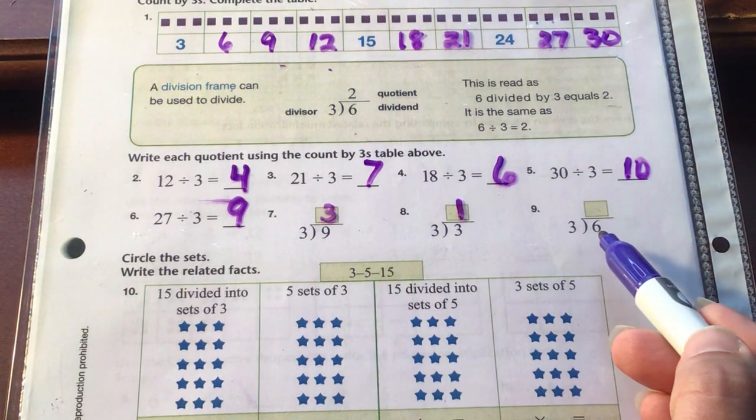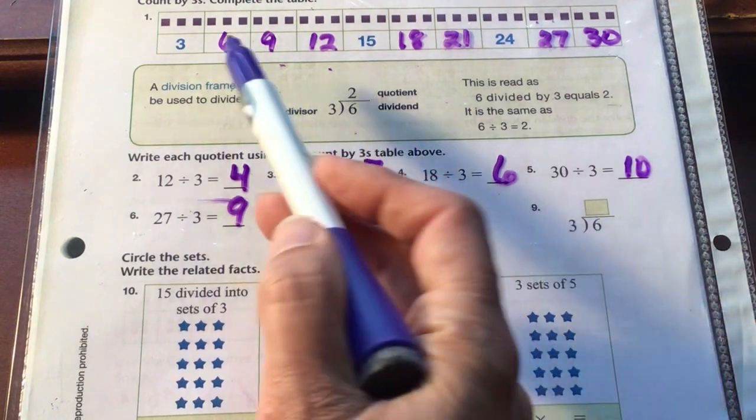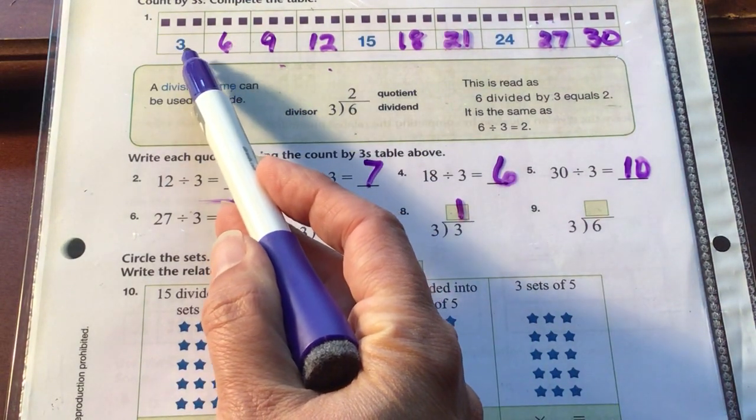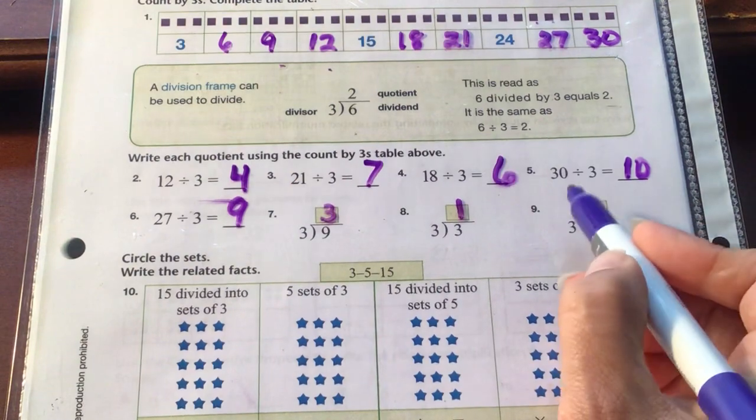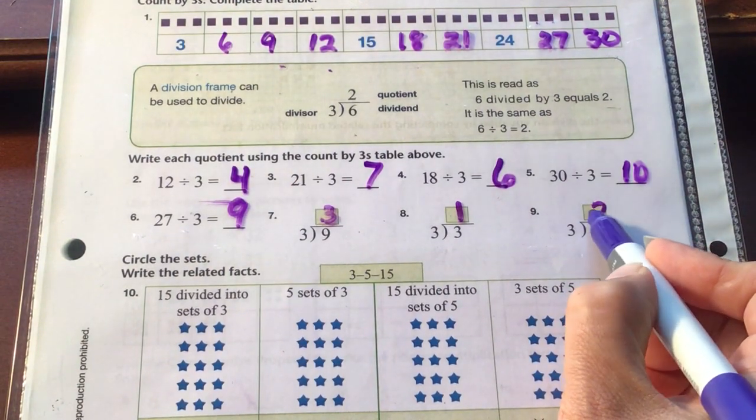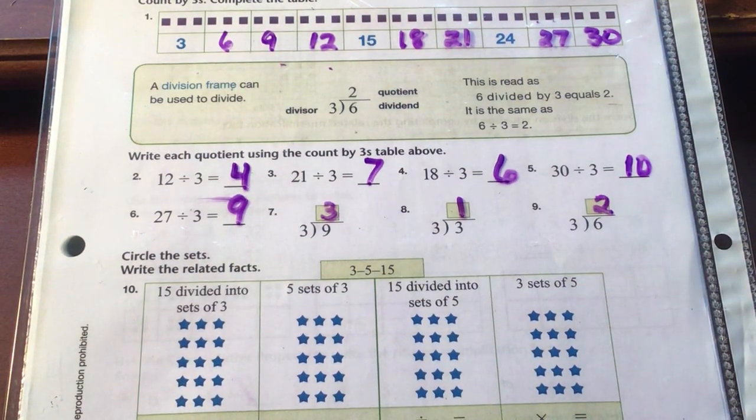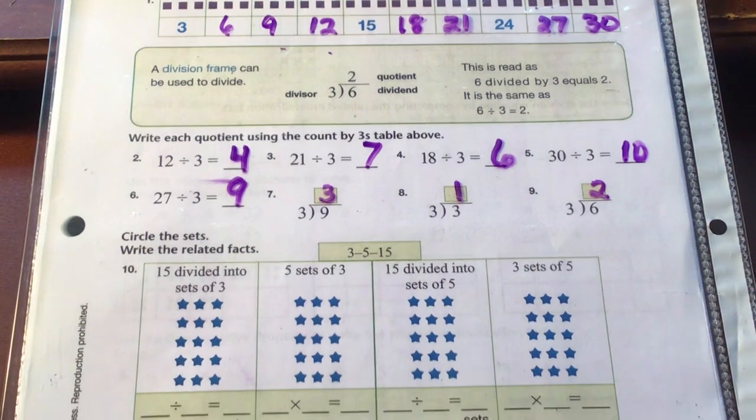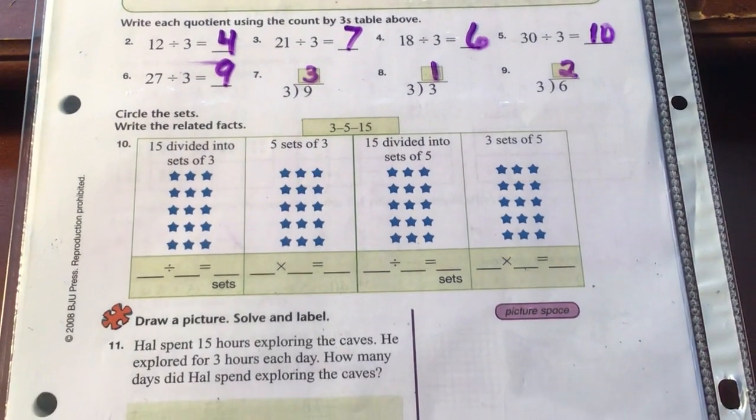Last one in this section, 6 divided by 3. How many threes does it take to get to 6? 1, 2. 6 divided by 3 is 2. Great job. Let's look here at the next section.